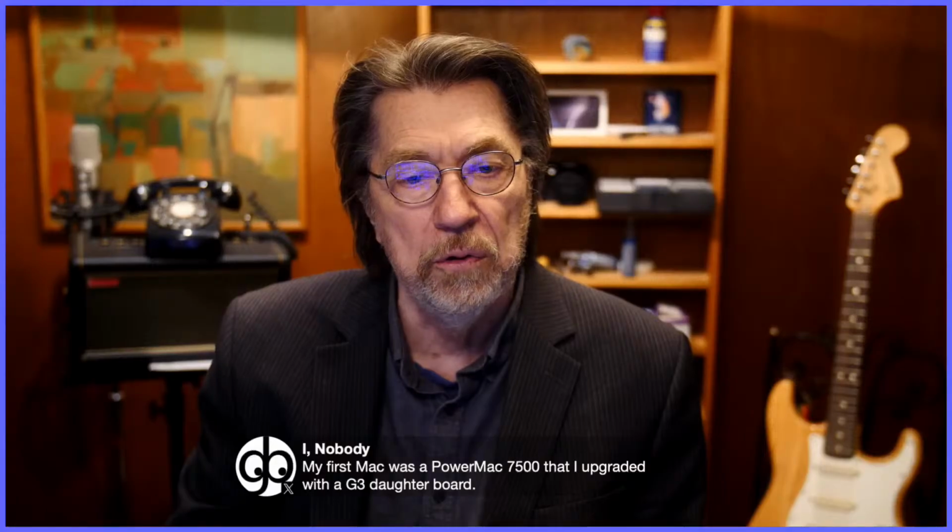My first Mac was a Power Mac 7500. I upgraded with the G3 daughter board. Yeah, I got a G3, a beige G3 desktop. I still have it downstairs somewhere. And then I went to a tower, one of the silver-gray towers. All the guts came out of the side. I didn't get the blue Bondi blue one. I got the gray one. And then I got a couple of other towers, and one tower is still downstairs. I got to get rid of those. I don't need them anymore.